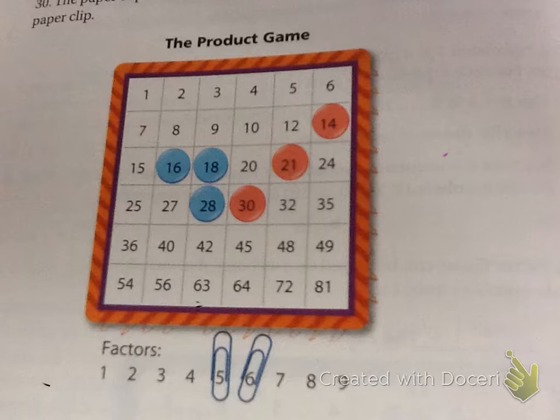19. On the product board, which number is both a prime number and an even number? So which of these numbers only has 1 and itself as its factors? And then, is there another even prime number? I'm going to give you a hint. It's no. So, 19B is no, but you need to tell me why.